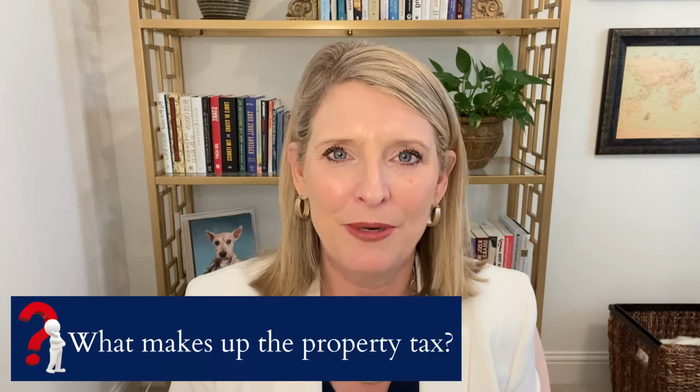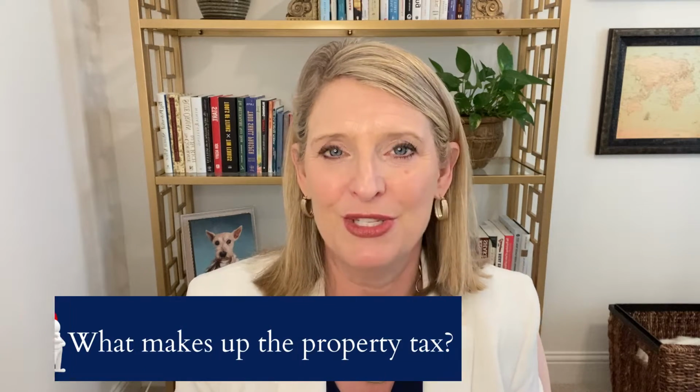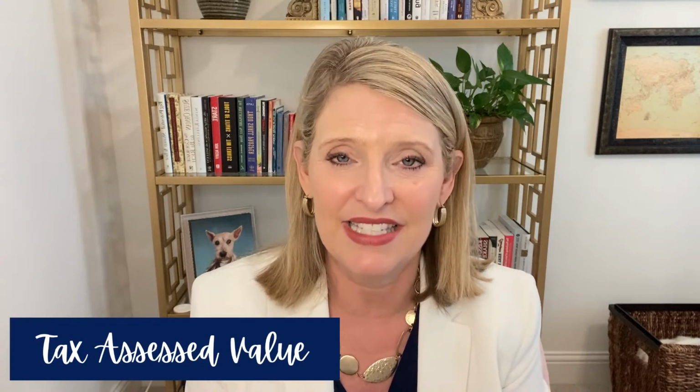So what makes up property taxes? What determines the amount that is due and payable each and every year? Well, it changes every year and it's a two-part equation. The first is, what is your property's tax assessed value? Now that's different than market value, and it's also different than property tax appraised value. So they're two very different things. So we're looking specifically at the tax assessed value.